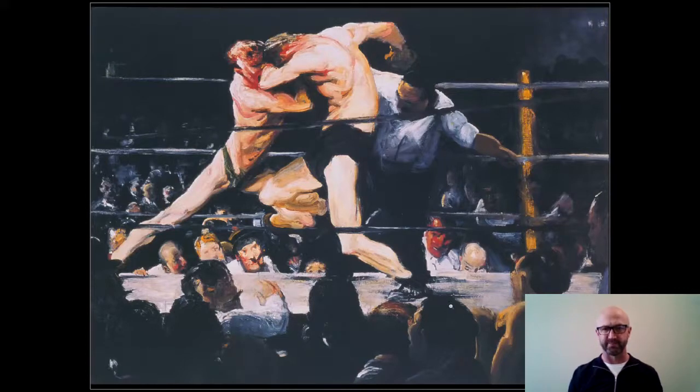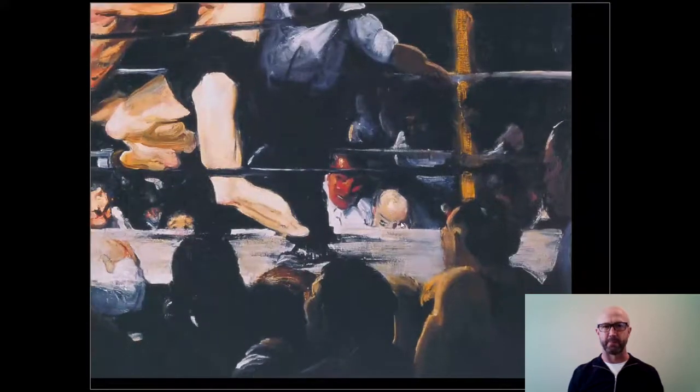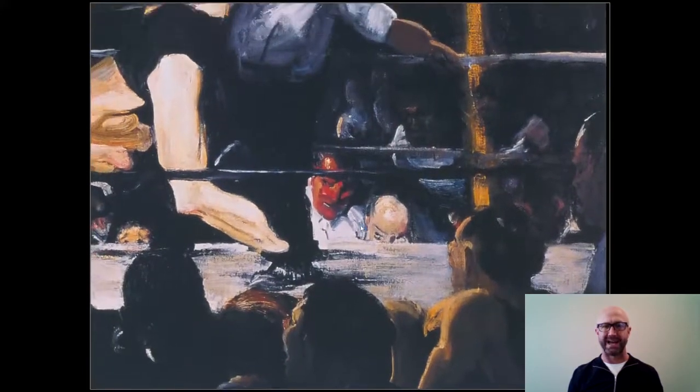And then he also does something really interesting. If you look at the faces in the crowd, and I'll get us up close on a couple of these, they all turn into these kind of masks. Because what he wants to say is that energy, that violence, of course, influences the audience. They have an empathetic response to it.